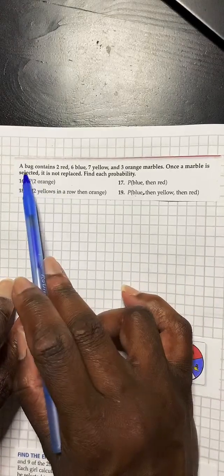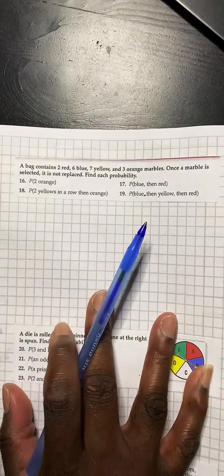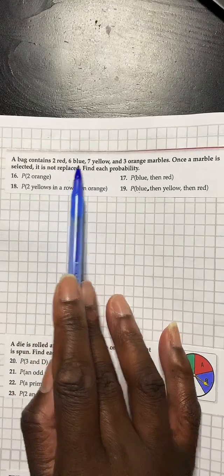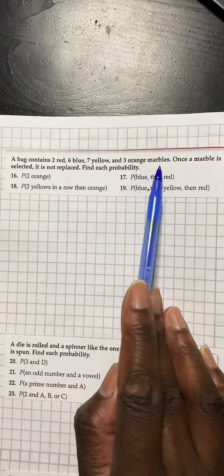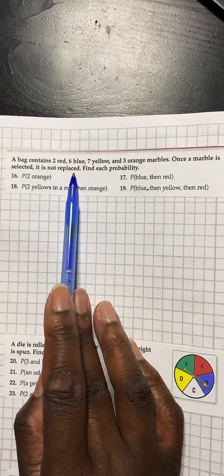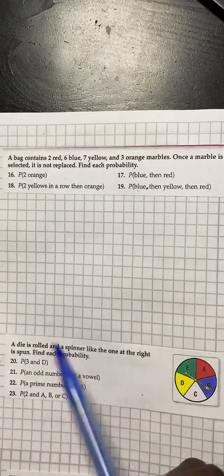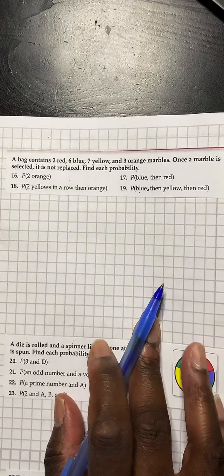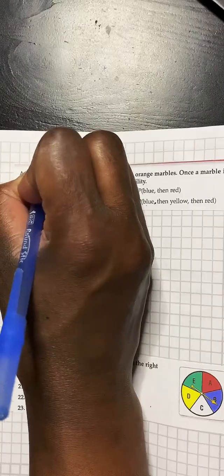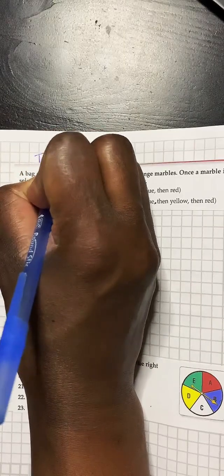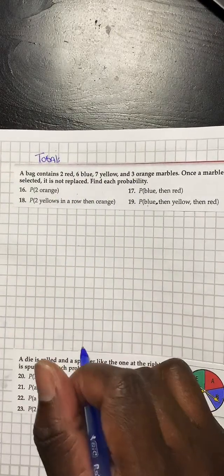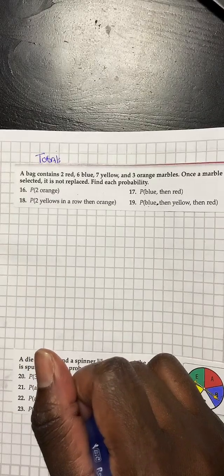So now, a bag containing, let's see if I can zoom in just a hair. A bag contains 2 red, 6 blue, 7 yellow, and 3 orange marbles. Once a marble is selected, it is not replaced. Find each probability. All right. So first off, before we do anything, what would be my total? 2 red, 6 blue, 7 yellow, and 3 orange. What would be my total?